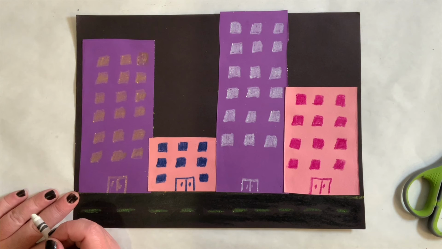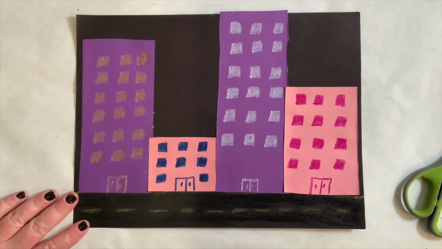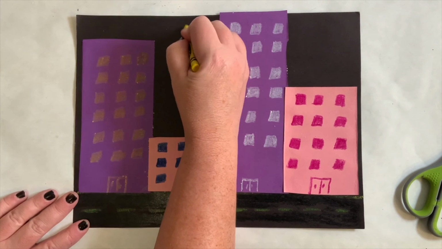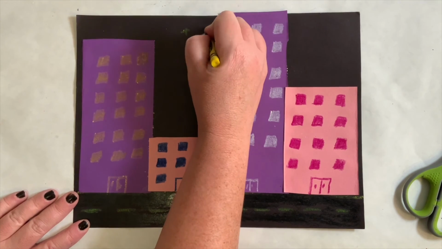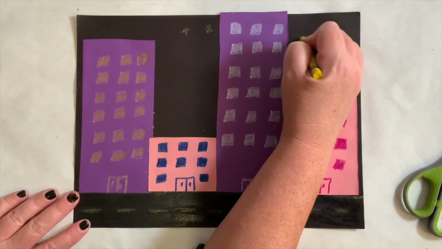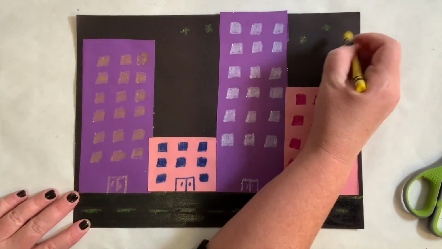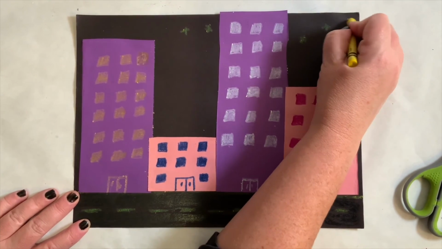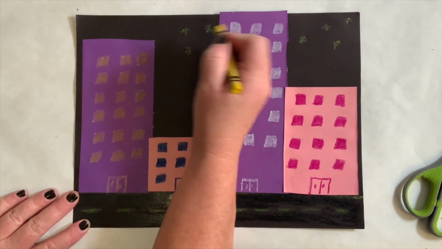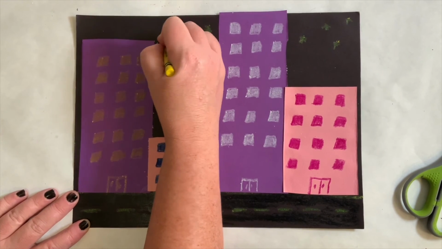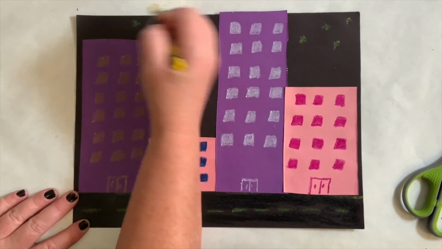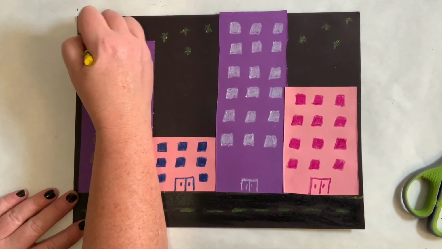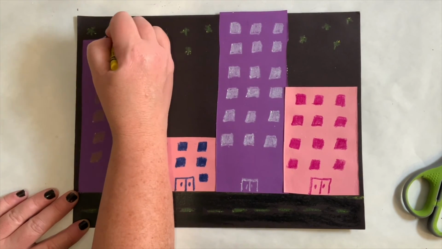And if you have a nighttime sky, maybe you're going to see some stars at night, or even the moon, right? So you get to be creative and design what's going to go in your sky. Maybe there'll even be an airplane flying above.